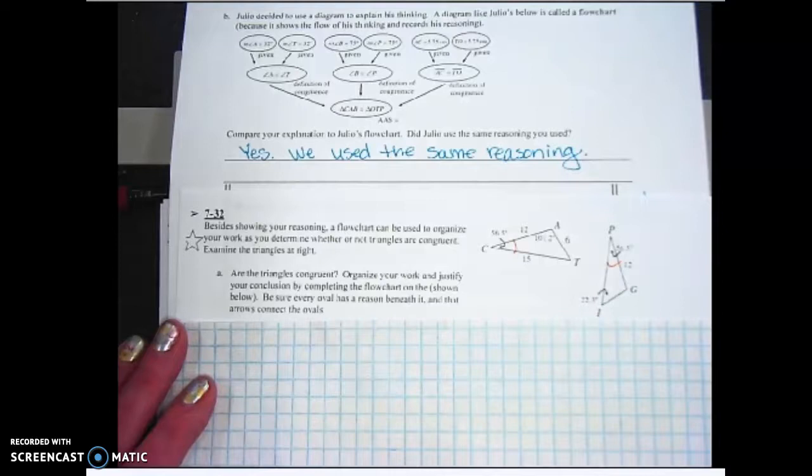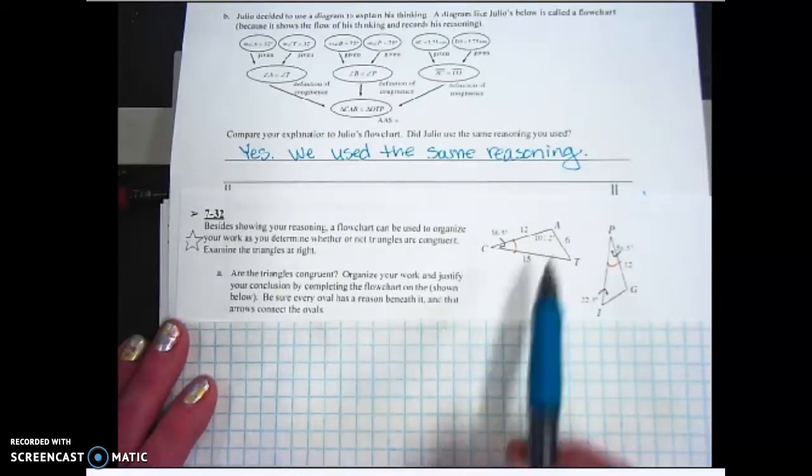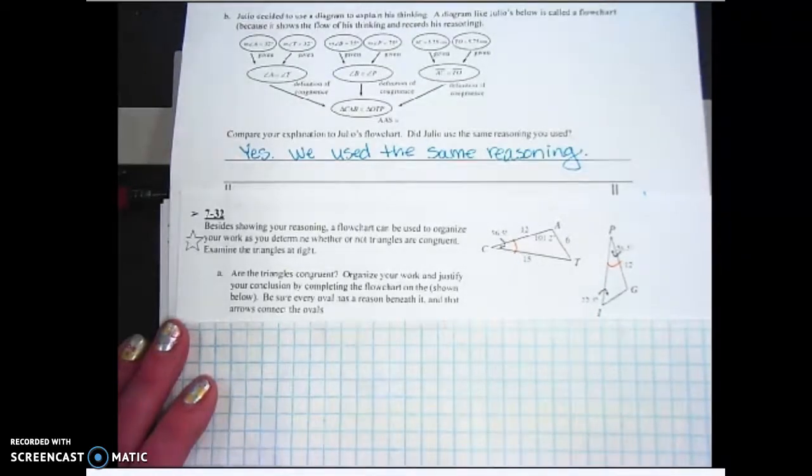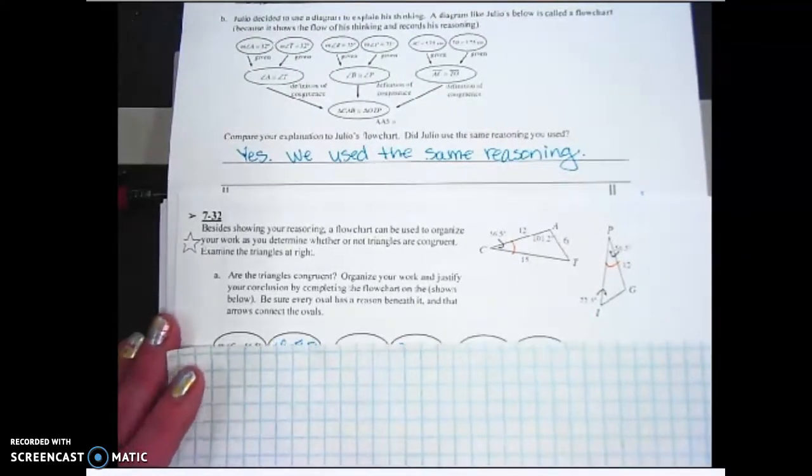So it doesn't look like they match up, but we learned something yesterday. Who remembers the theorem that we learned? Subtract them from 180. So if you add these two together, and with this one, they should be subtracted from 180. So do those two match up?